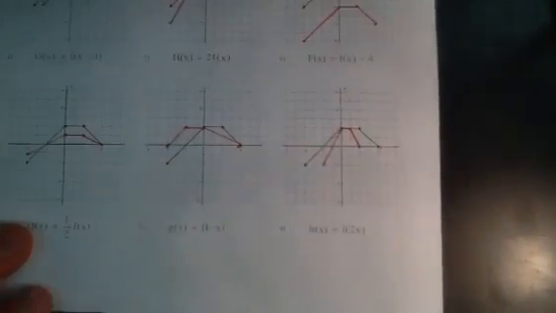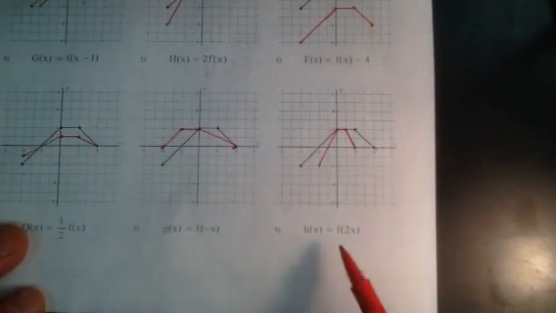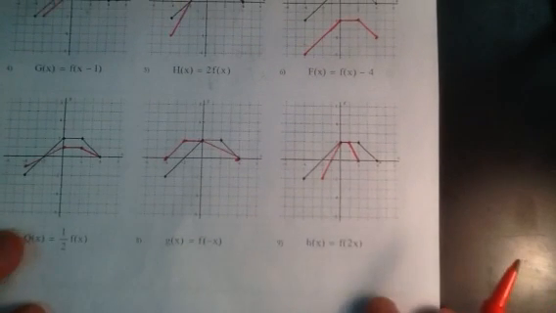There. And there's my last one. What is that? Remember, divide by 2, right? Okay.